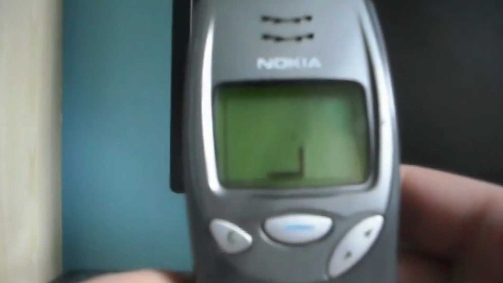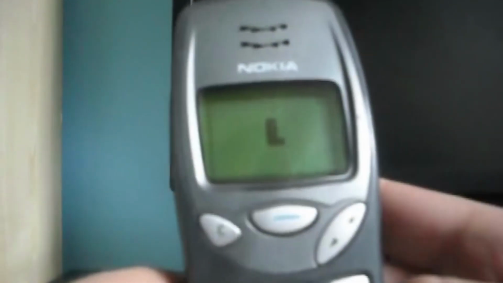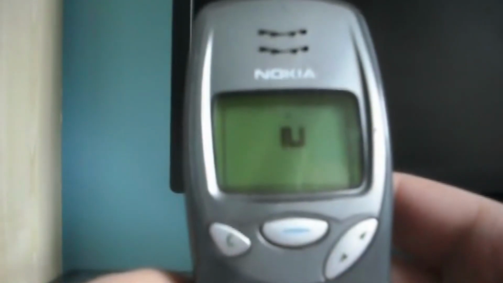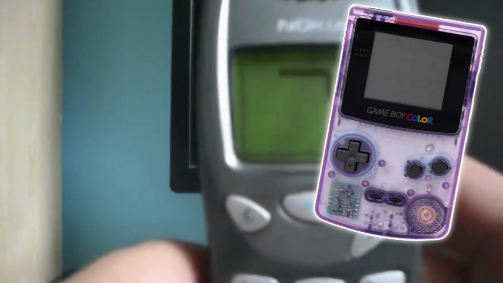This is Snake, running on the Nokia 3210. They were simpler times. They weren't necessarily better times because, frankly, this was horrible and I had a Game Boy Color, but they were certainly simpler.